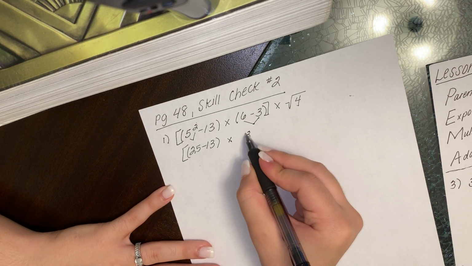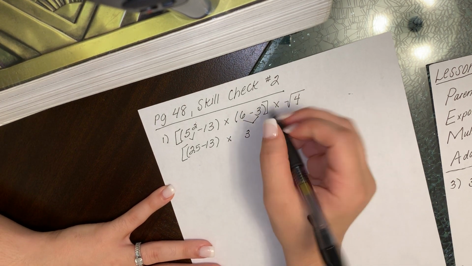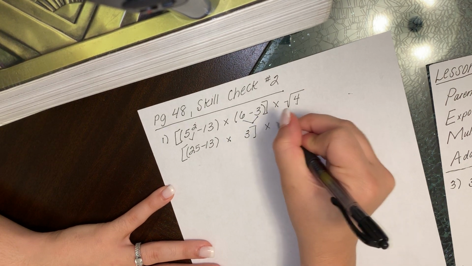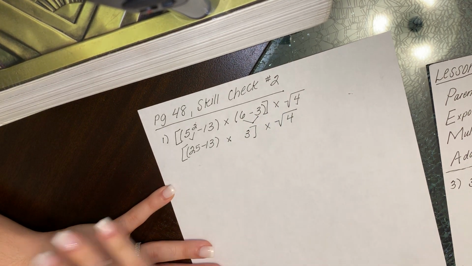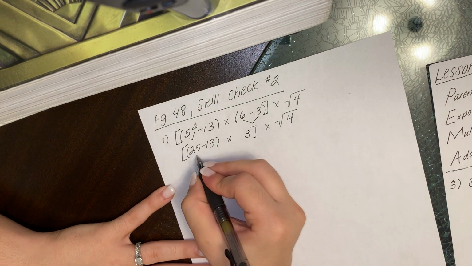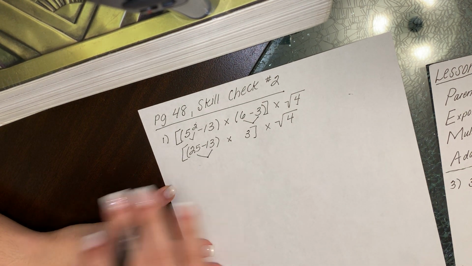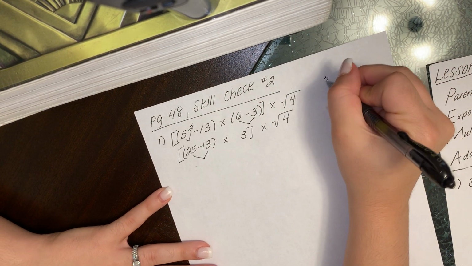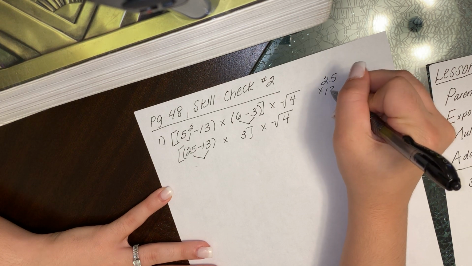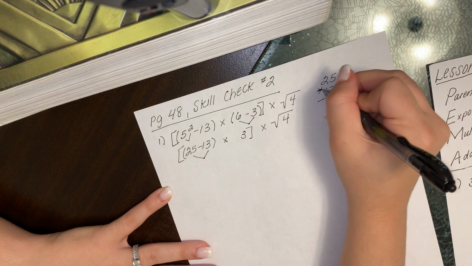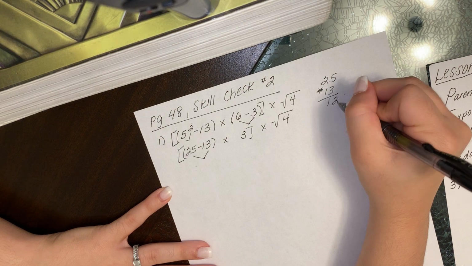And because there's nothing else but the number 3, I don't really need to write out the parentheses. I can now do this parentheses. 25 minus 13. If you need to do it off to the side, that's okay. And you should get 12.